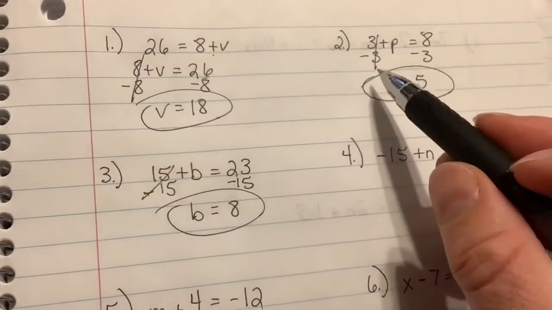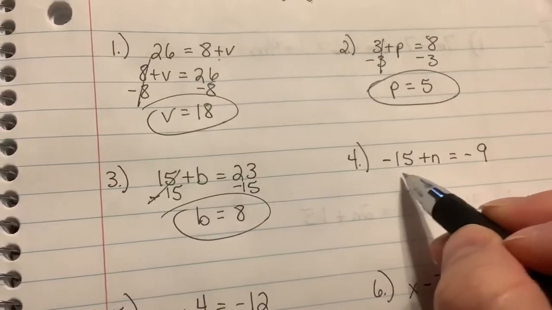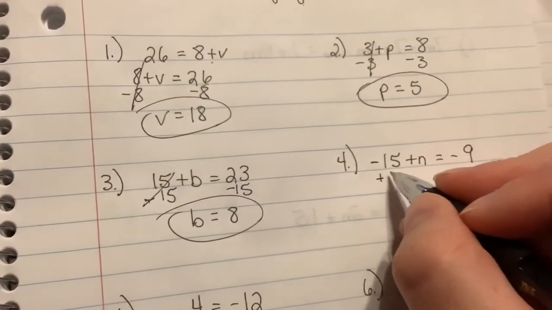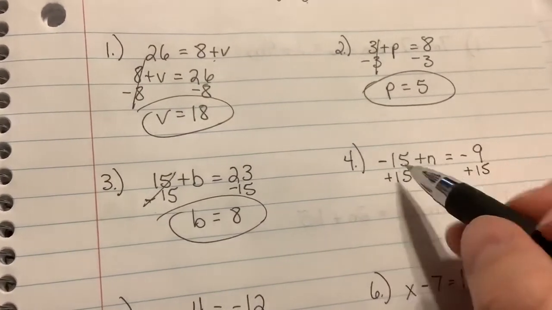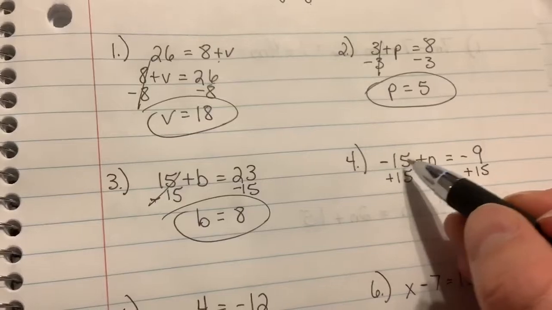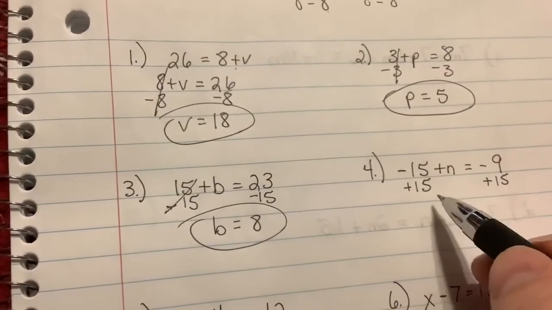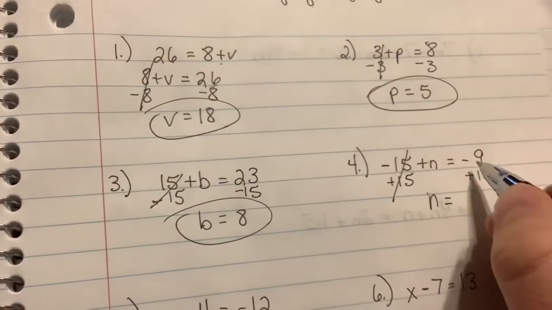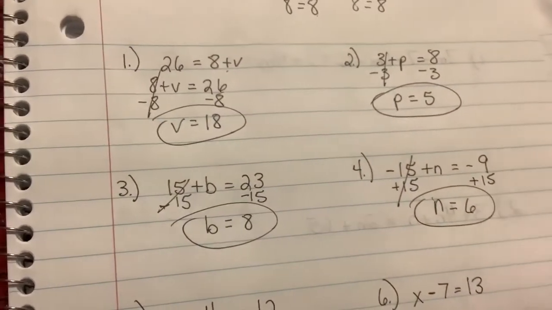This one is a little bit different because now to get rid of it, we're not going to subtract it, because if I subtract 15, I'm going to be at negative 30. I didn't get rid of it. I need to add 15. I was trying to explain to a student the other day, this would be like you have negative $15 in the bank account, you need to deposit 15 so that you can break even, so that you can be at 0. So now these cancel out, and over here, negative 9 plus 15 is 6. Okay, remember your negative rules.